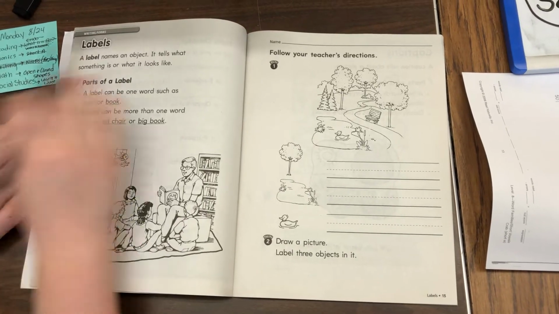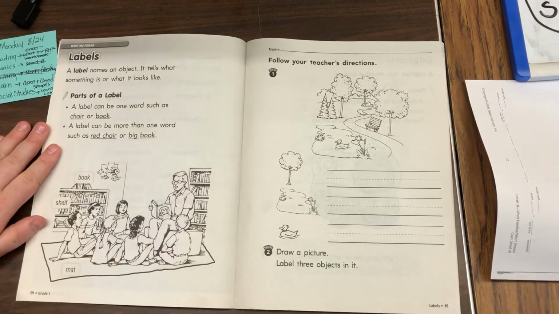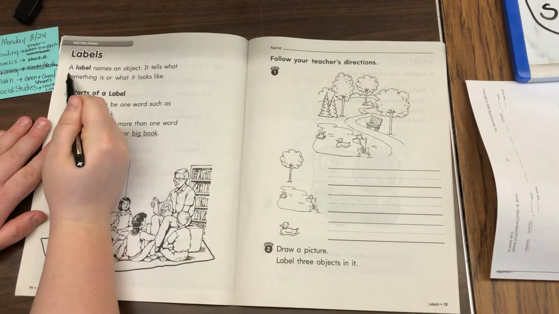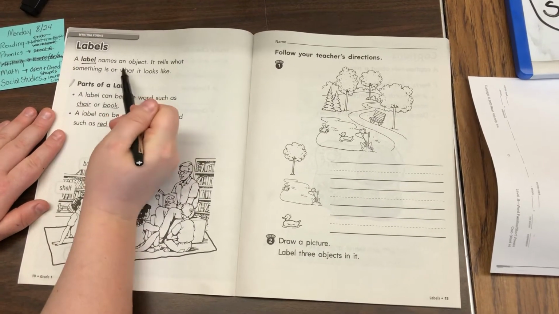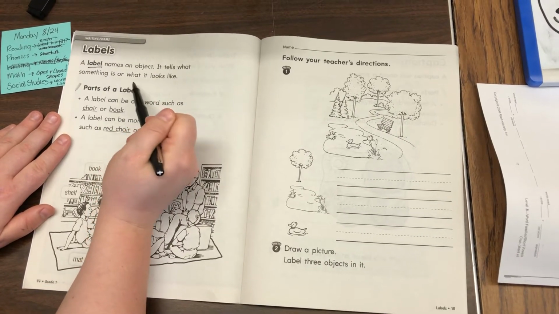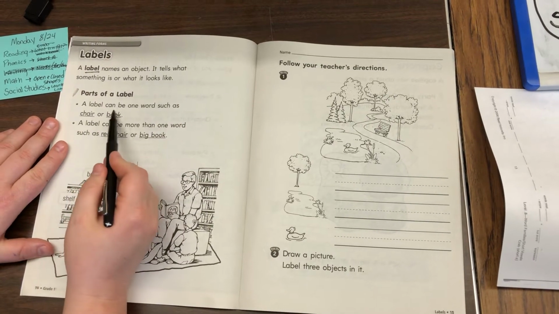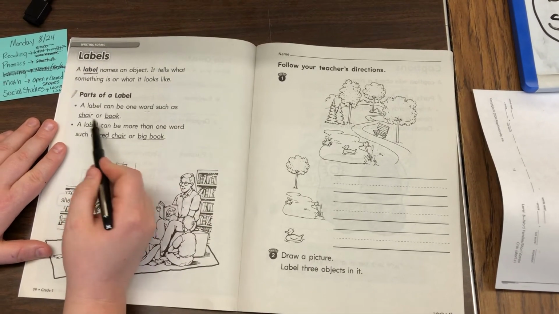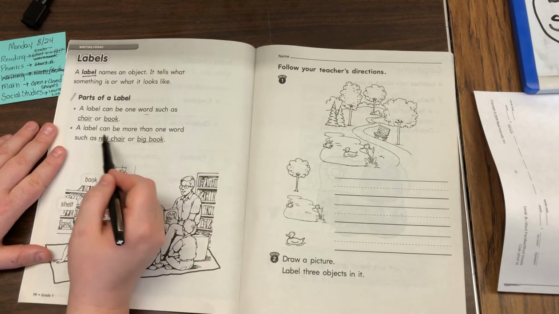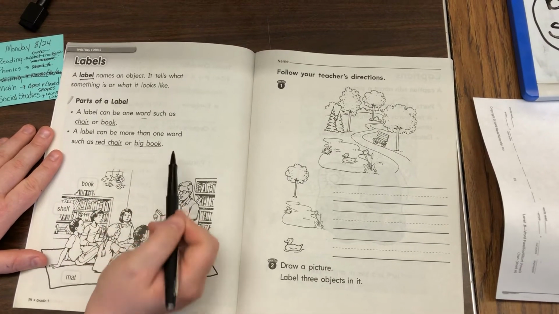Okay, so this is all about labels, and we kind of did that with our reading workbook pages. It says a label names an object. It tells what something is or what it looks like. So, a label can be one word, such as chair or book. A label can be more than one word, such as red chair or big book.